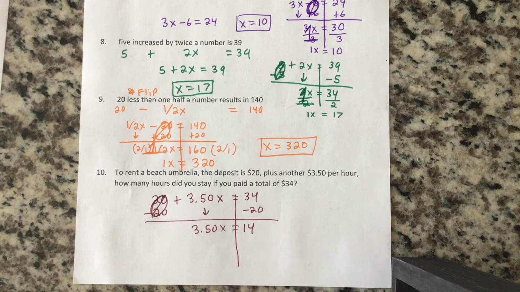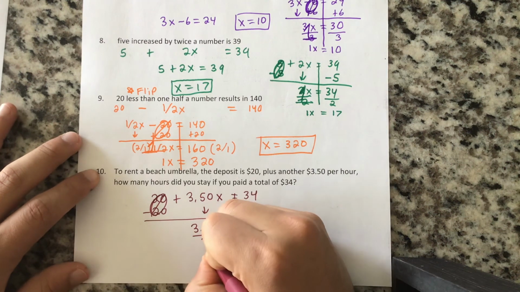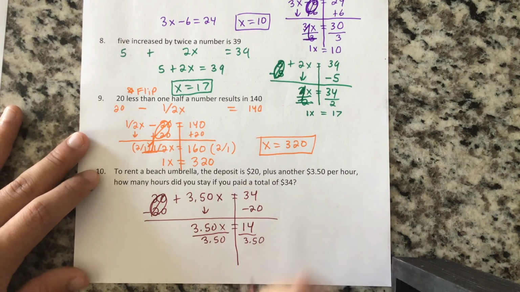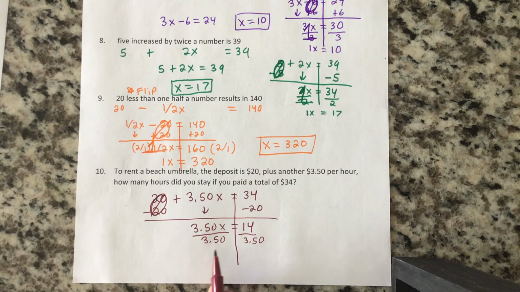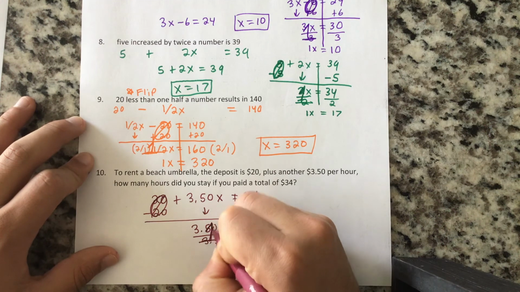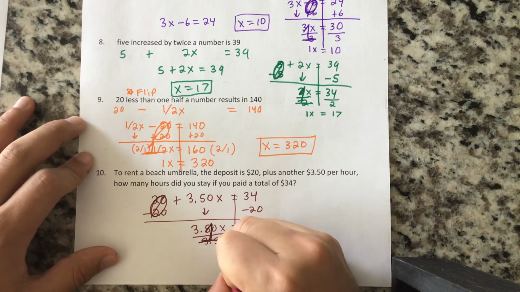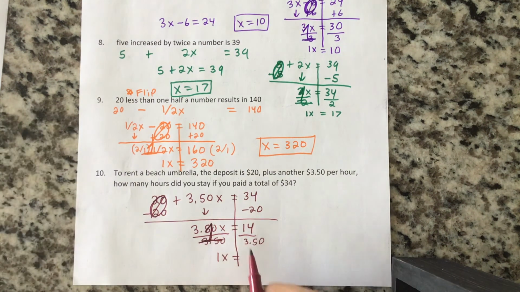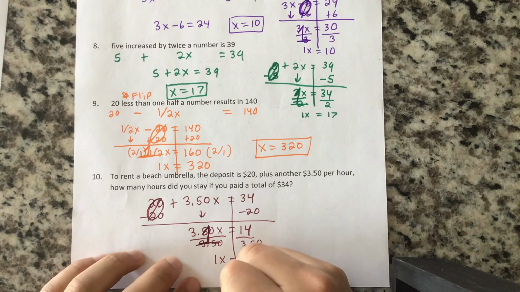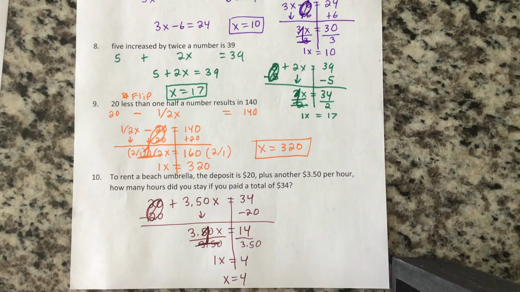Now, I want the x by itself, right? So to undo that 3.50 times x, well, we'll just divide both sides by 3.50, right? Even though it's money, right, we can still divide it. So 3.50x divided by 3.50, that's still a value of 1, right? Because it's the same number on top and bottom. So I get 1x equals 14 divided by 3.50. If you put that in your calculator, you get 4, right? So x equals 4, okay?